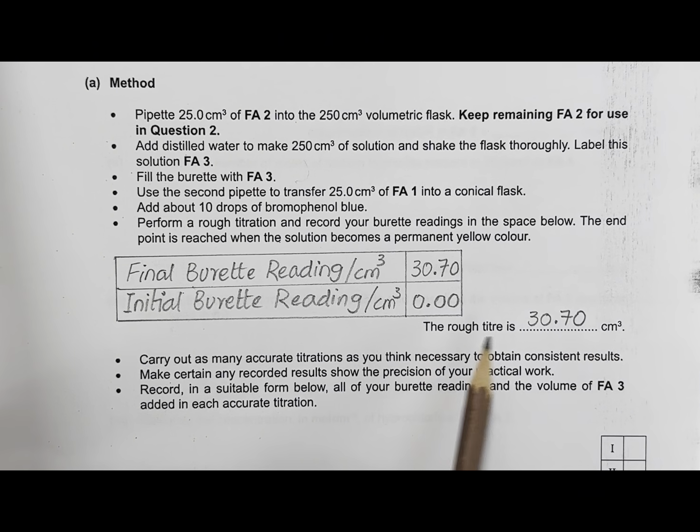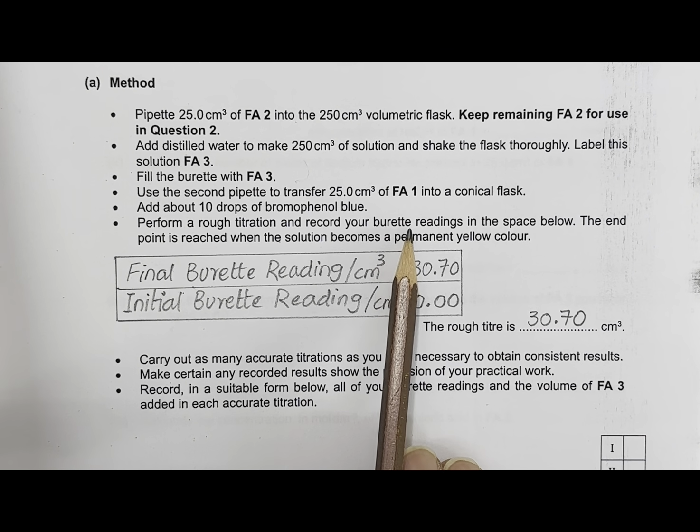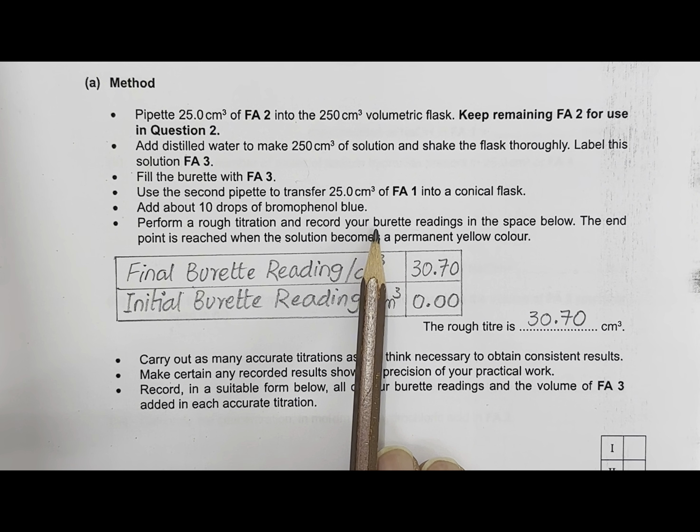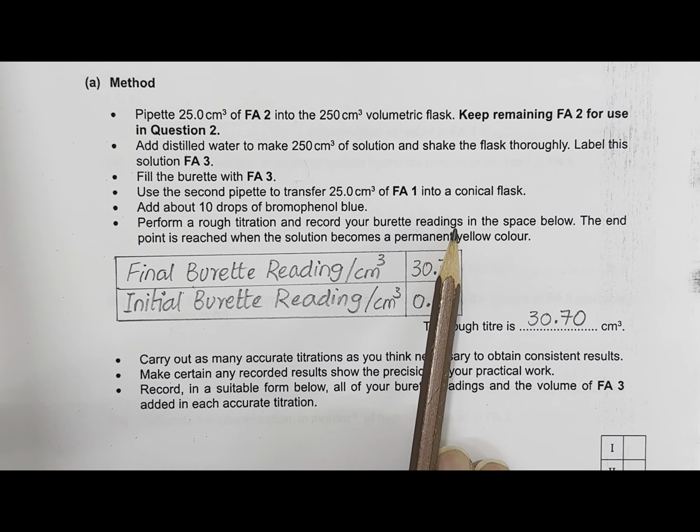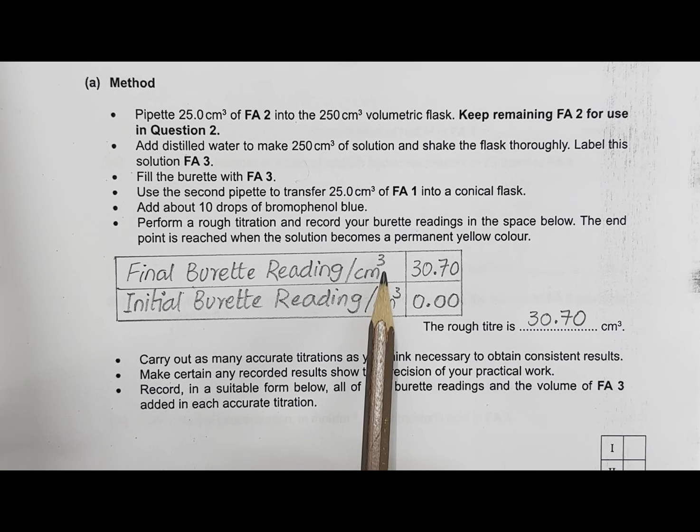Remember, do not just write one value because in your mind you have initial as 0 already, so students directly write here 30.70. Instead, if you read this point, they have said record your burette readings. It means both the readings of rough titer, initial and final, must be recorded.